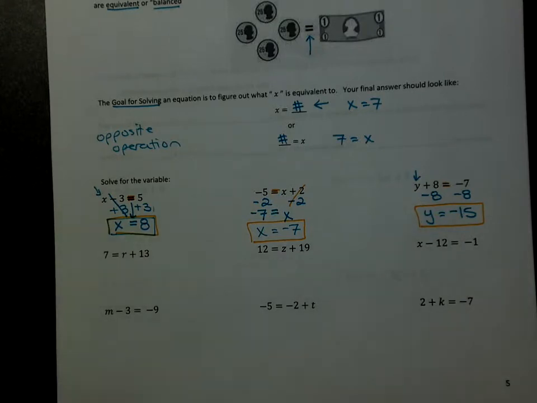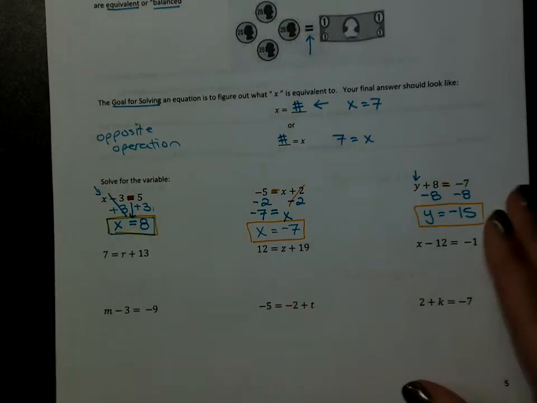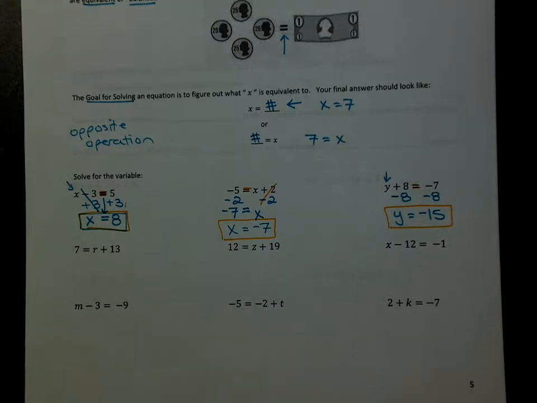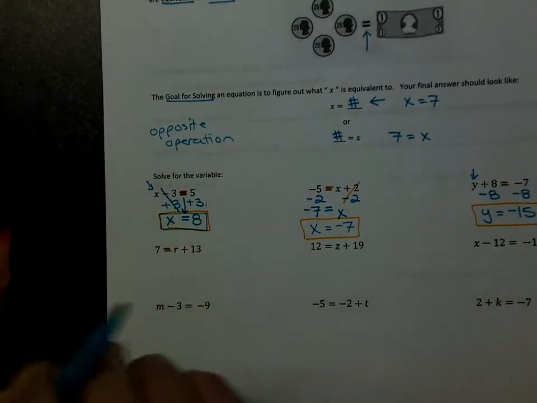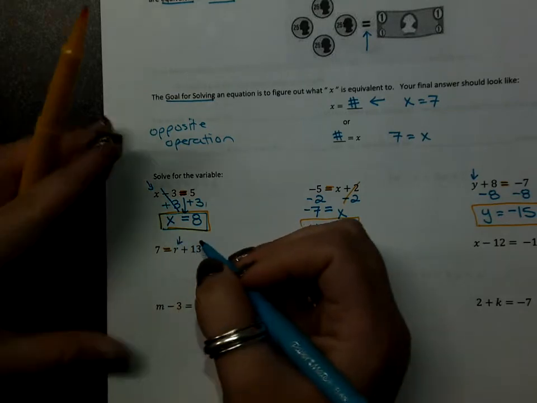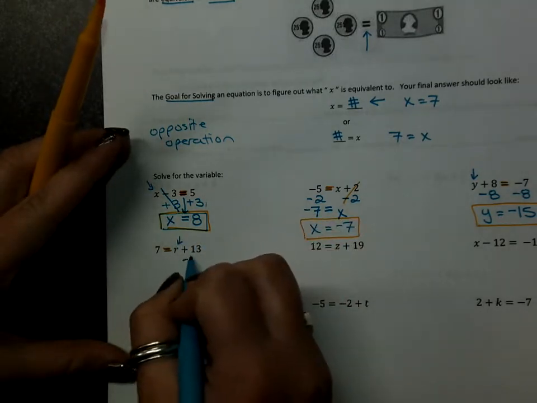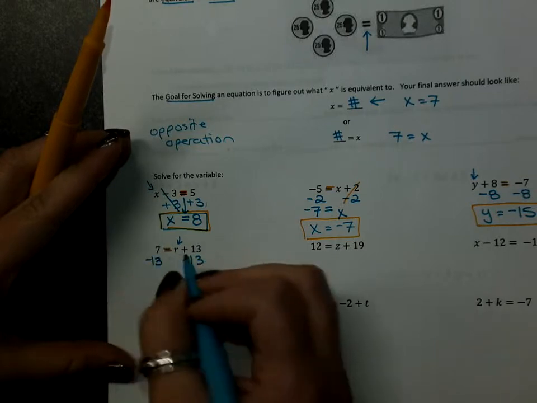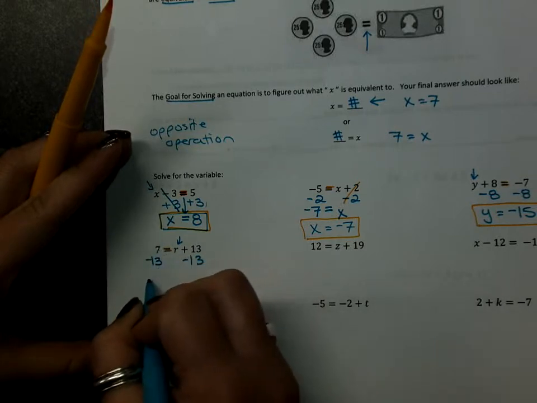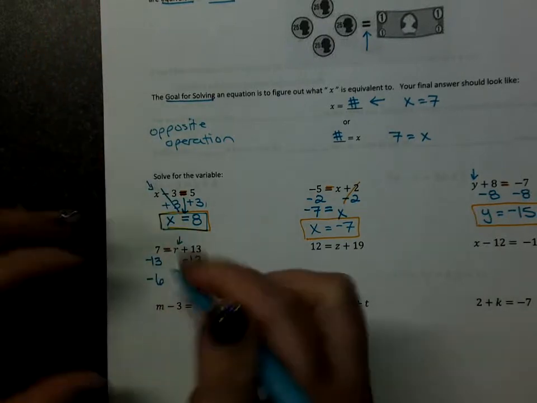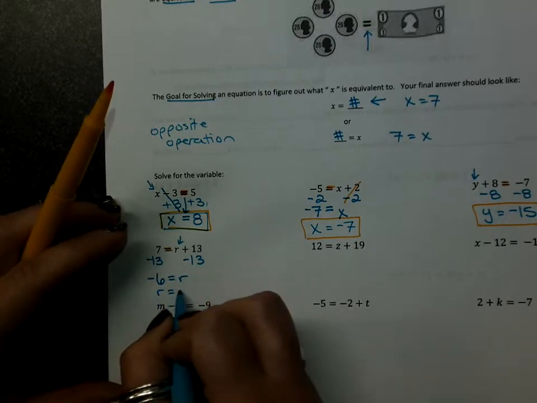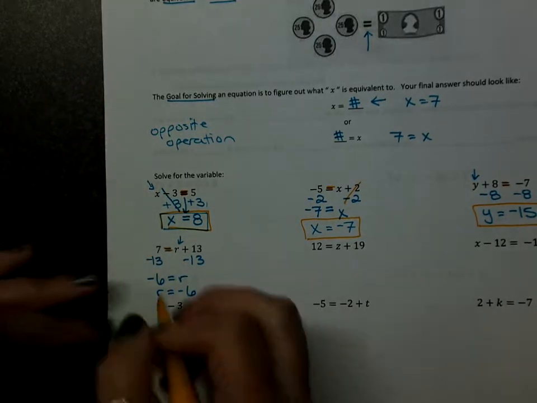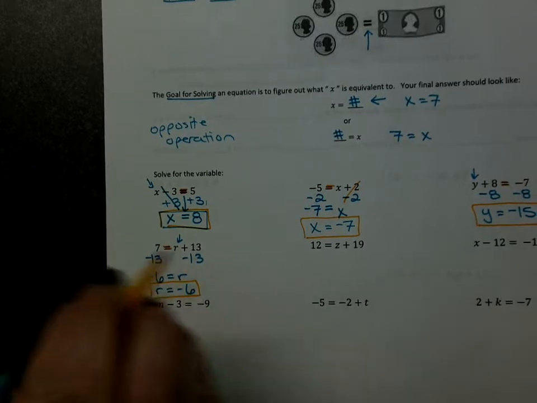I have a few more here to work through. If you want to pause the video and work these on your own, I would suggest that. Just try your best. And then you can play the video and see if you're correct. Sometimes it helps to emphasize the equal sign. We're trying to get r, the variable, by itself. Right now it's +13. We're going to do the opposite and subtract 13. 7 minus 13 should give you -6 equals r. That looks kind of backwards, so we're going to write r equals -6. And that is your answer.